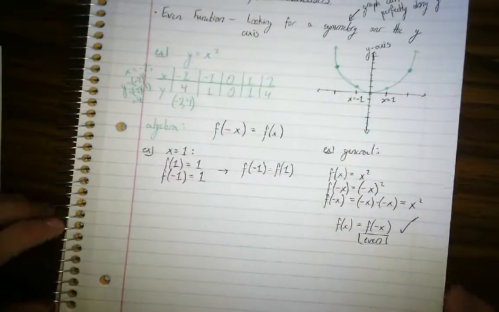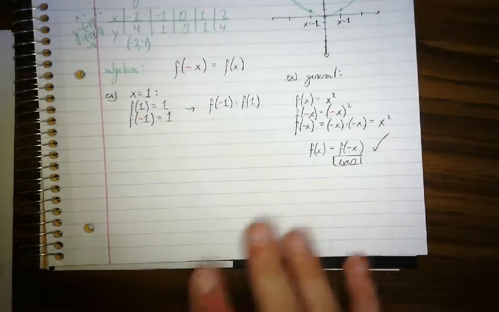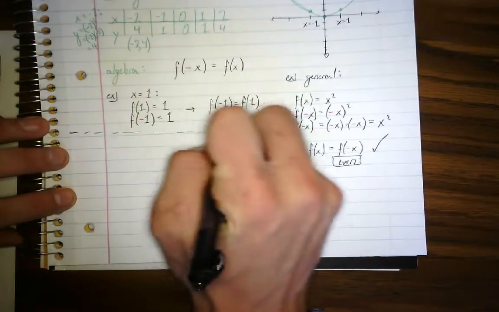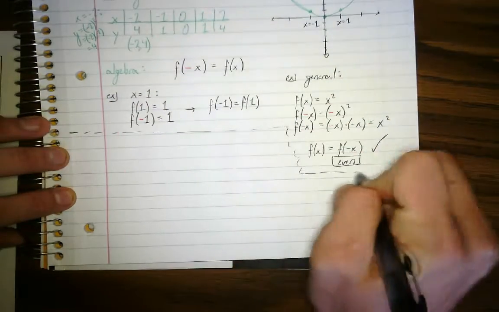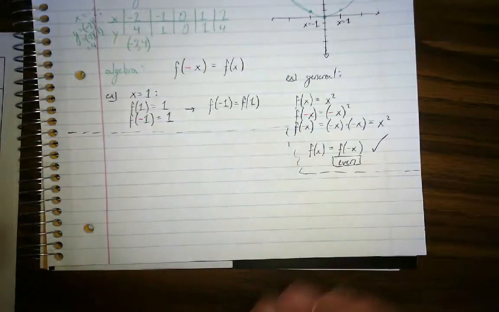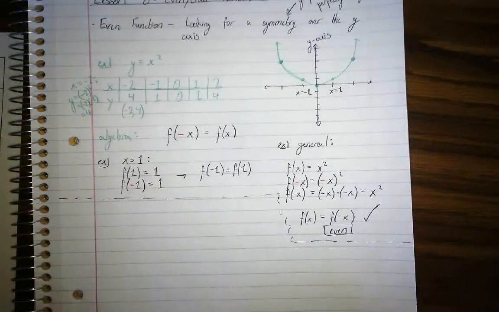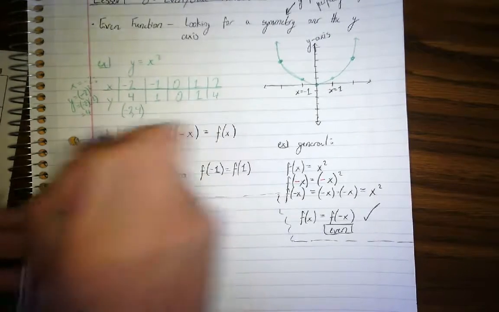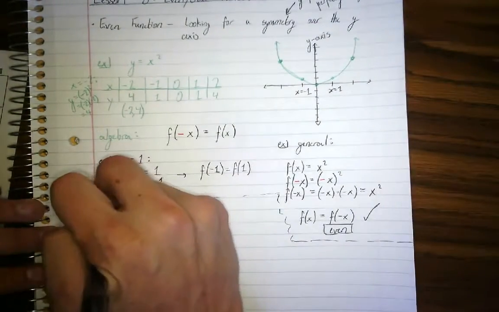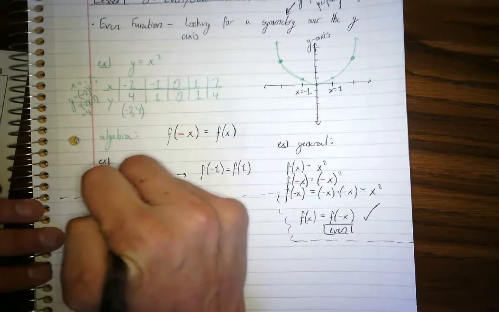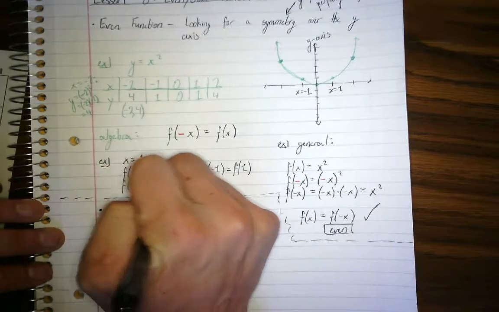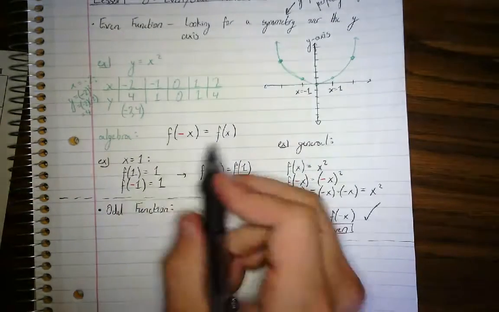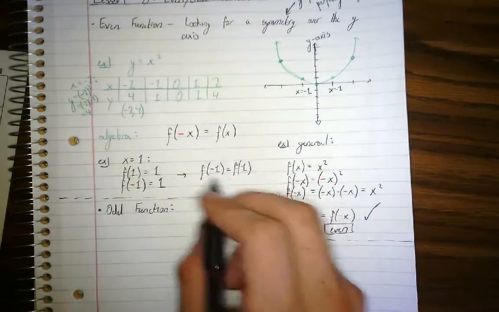So that was a pretty in-depth explanation. For the odd functions, I'm going to glaze over a little bit, but hopefully it'll be enough information to get a good understanding of this. For this example, when we're looking at odd functions, we are going to look at y equals x cubed in this case.